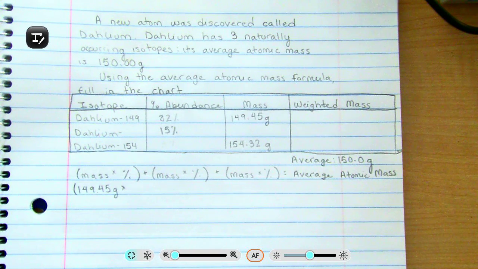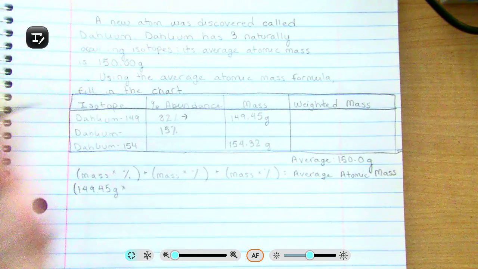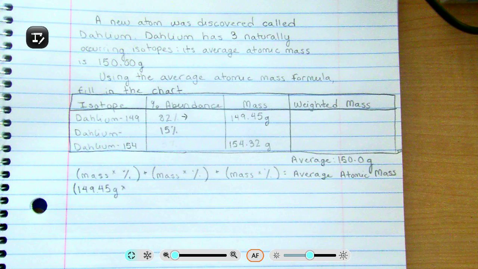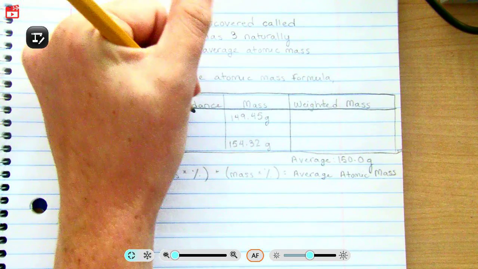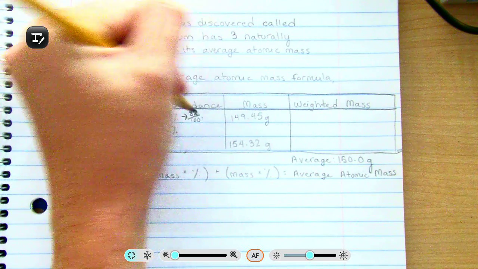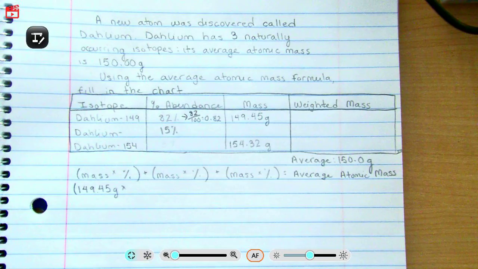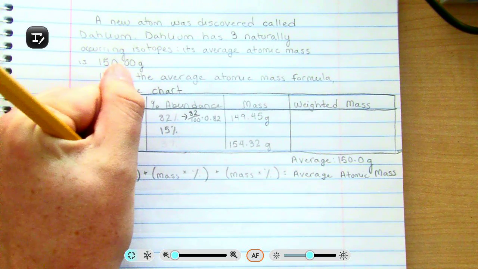Please always remember when you are using percentages in an equation, you want to convert it to its decimal form. 82% is really 82 over 100, which is 0.82. If you forget to do this step, you're going to have some very, very large numbers. So it's going to be 149.45 multiplied by 0.82.